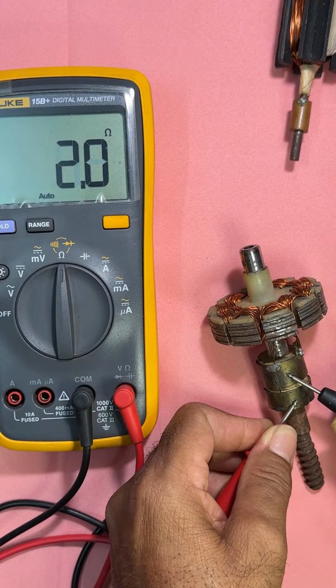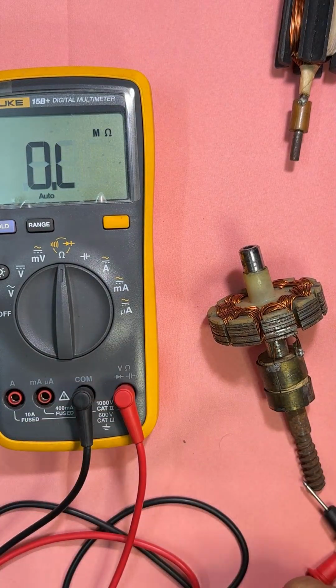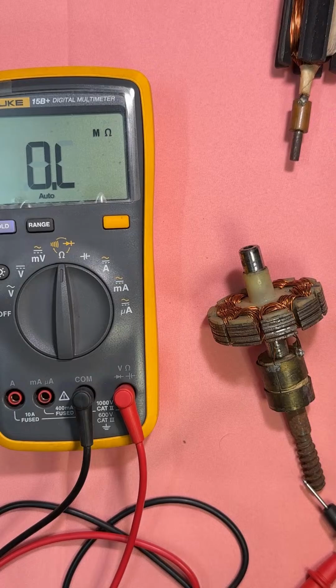It's only 1.9 or 2 because it is thicker wire. But in the previous case, it was thin wire. And you know from your science, thin wire offers high resistance and thick wire less resistance.